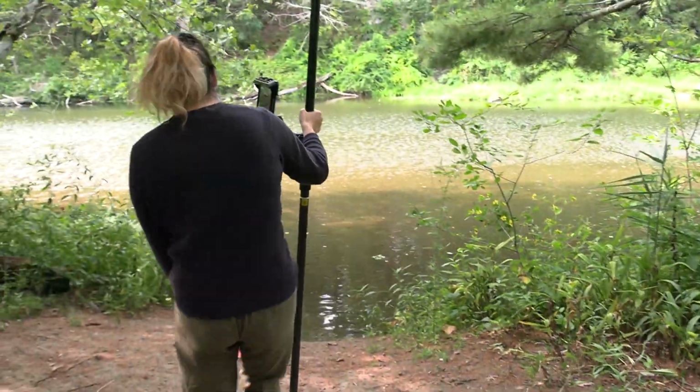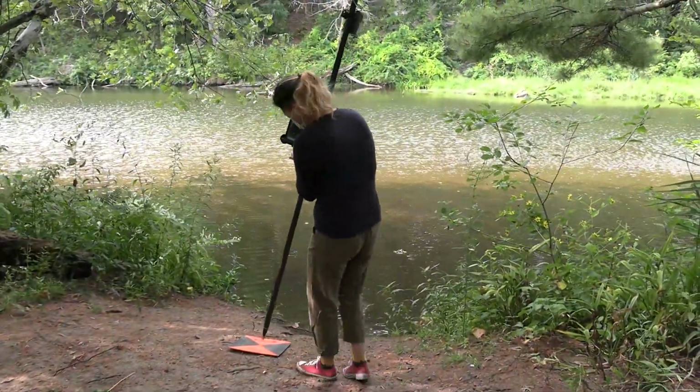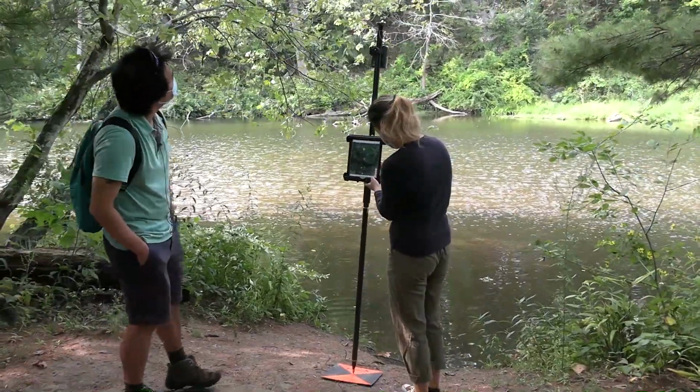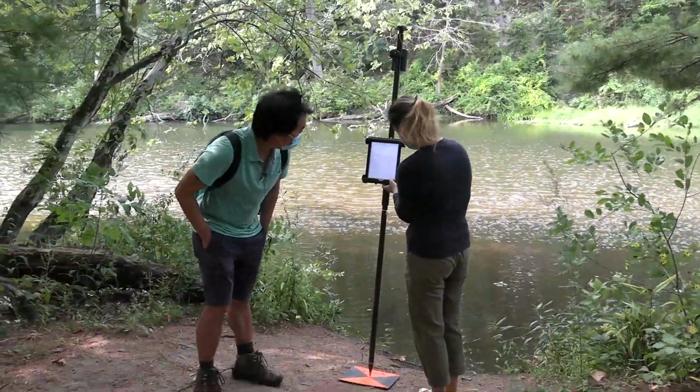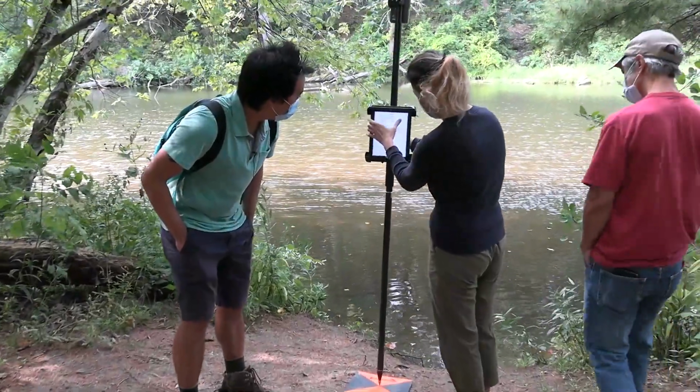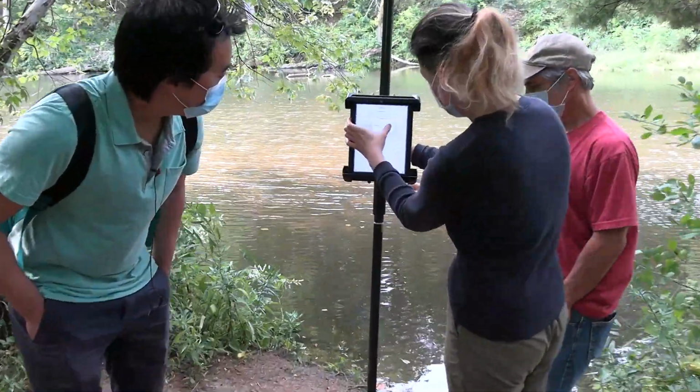So hopefully the drone will be able to see this ground control point, and then we'll just collect the location.